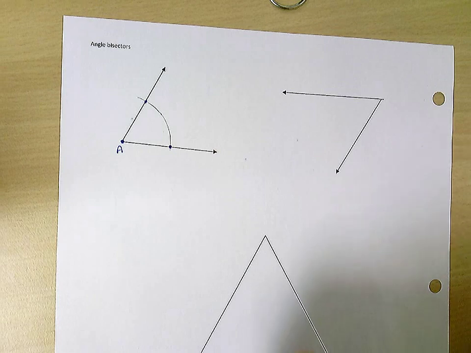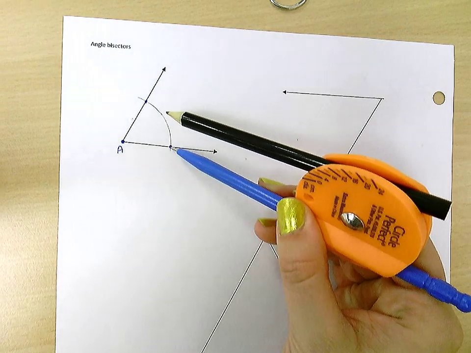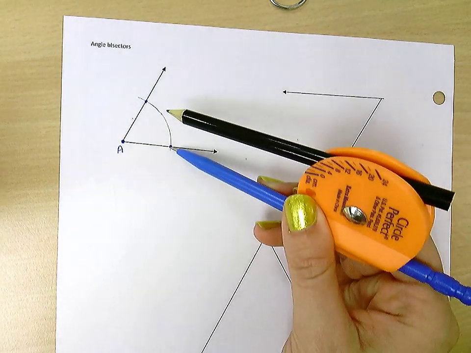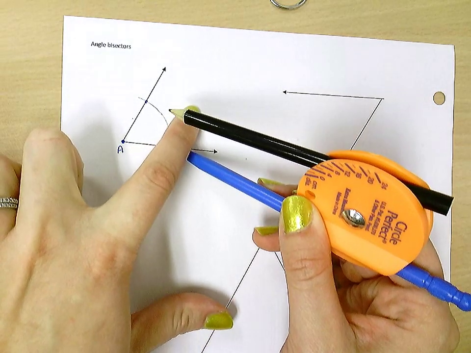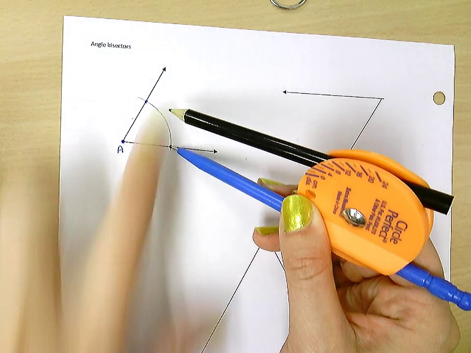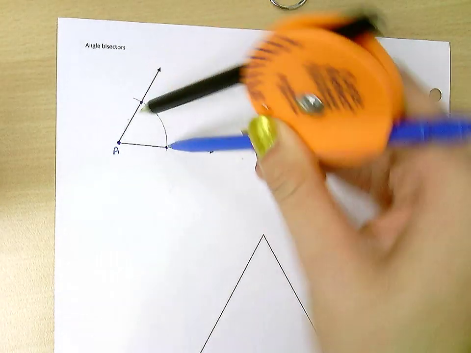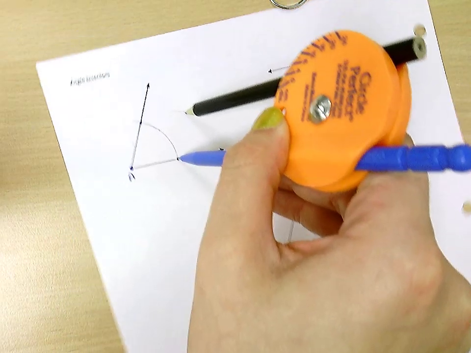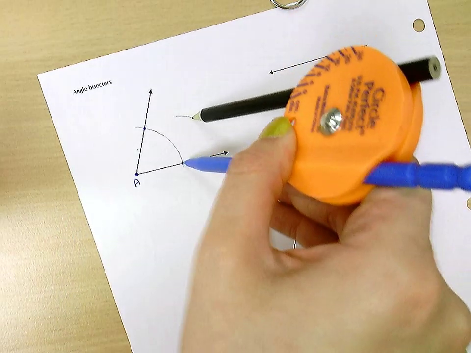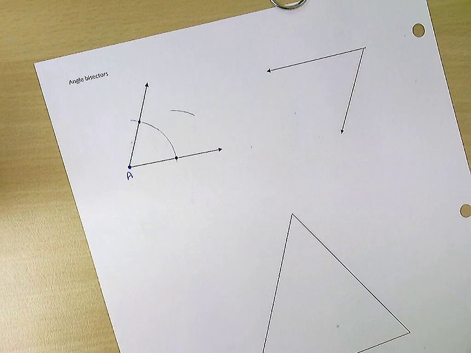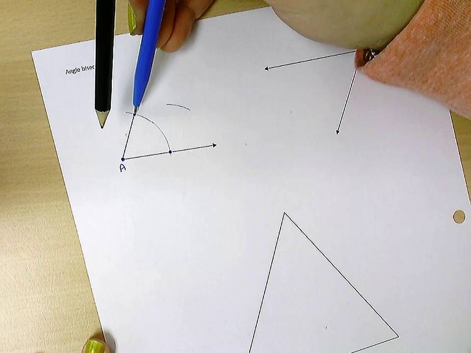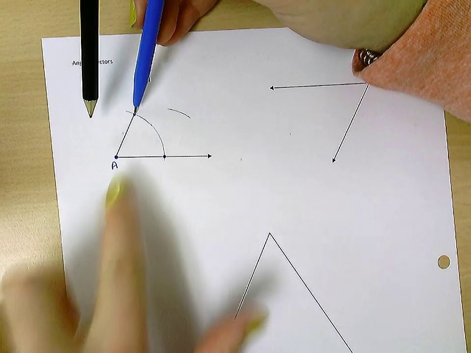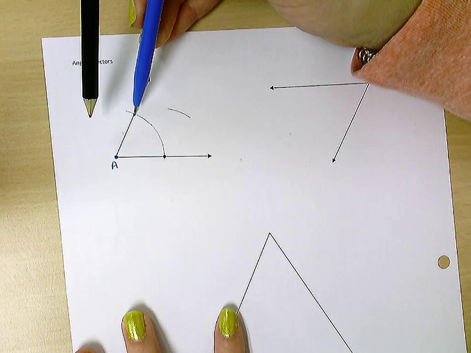You're going to place your compass on one of the intersection points. And you're going to make a dash across from your angle. So on the inside part right here. Okay, not on the outside. Inside, across from your vertex. Okay, we're going to do the same thing from the other point of intersection. So this one right here, only across from your vertex.